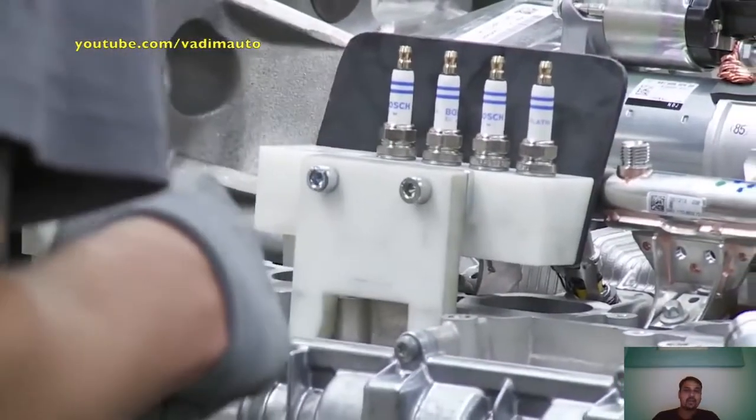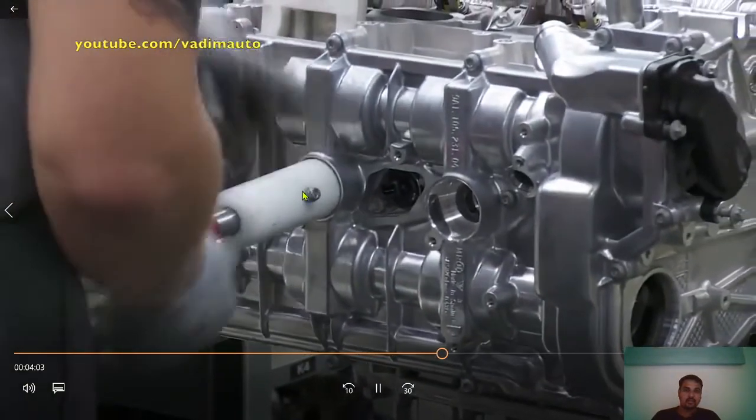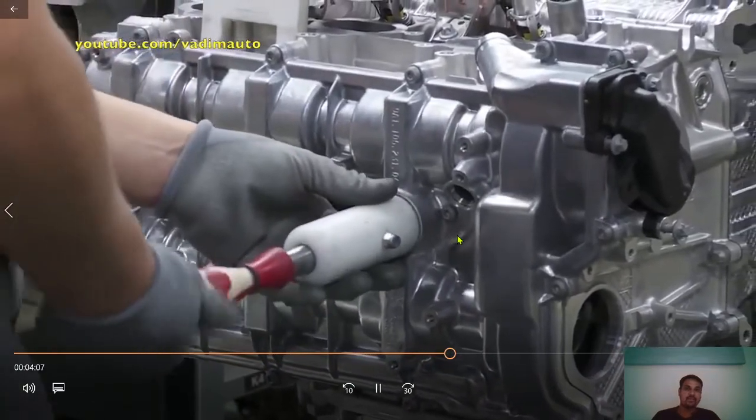So these are the spark plugs. So this person has fitted the spark plug inside the engine cylinder like this one.